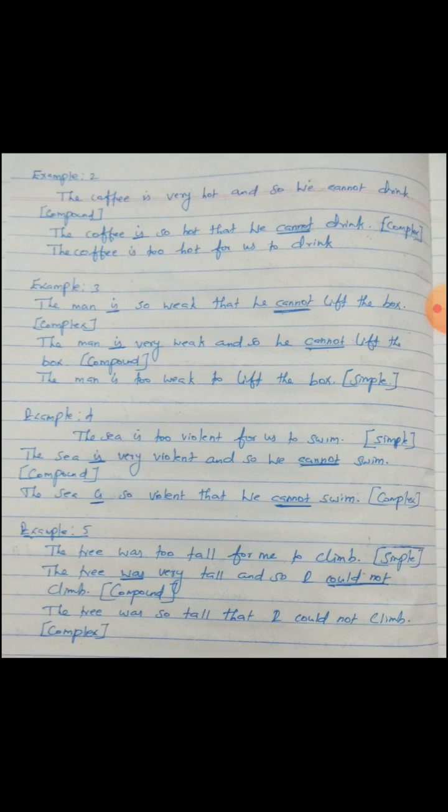See the third one. The man is so weak that he cannot lift the box. So the man is present tense. So weak that, so and that is there, so it is a complex sentence. When you change into a complex sentence, we don't want to change the tenses.